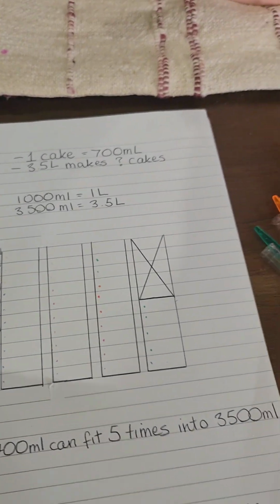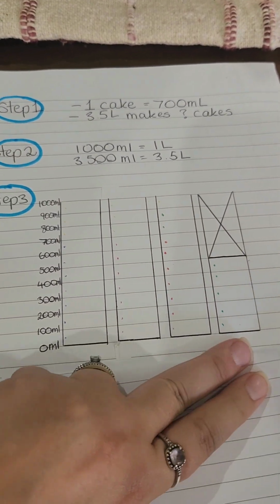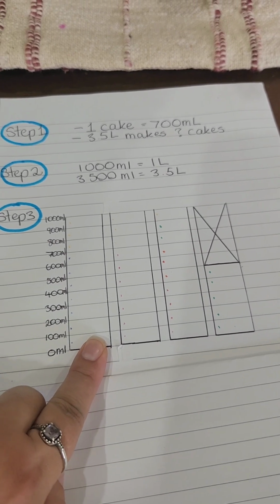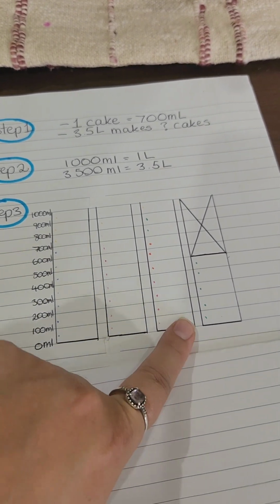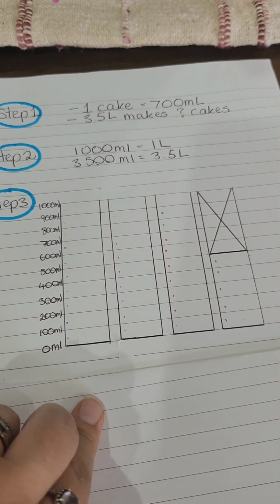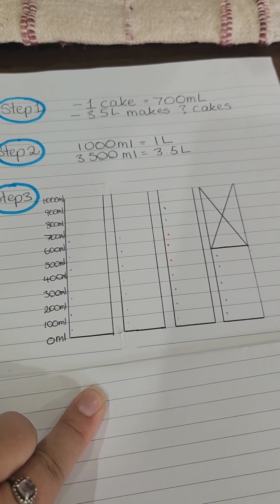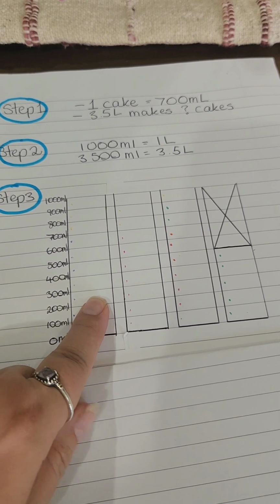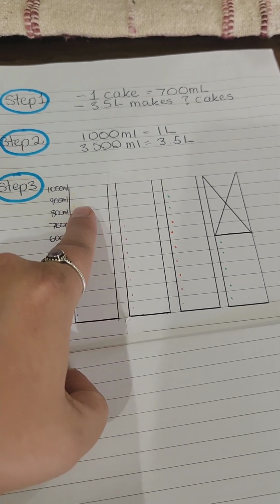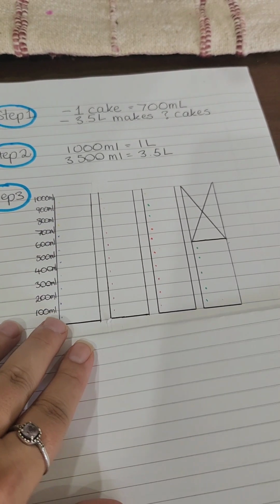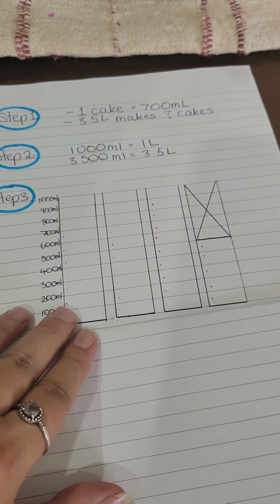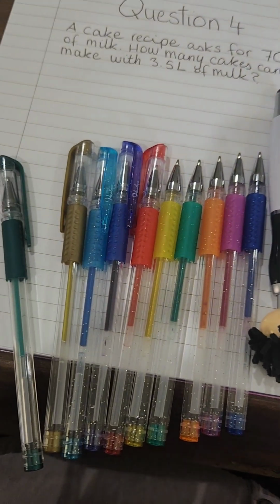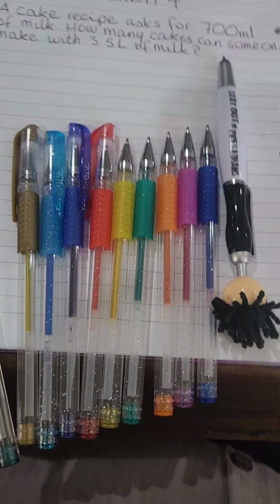Let's start by creating 4 different bars to represent 3,500 milliliters of milk. Each bar has 10 lines and each rectangle will equal 100 milliliters. Let's see how many colors we can use. Coloring in 7 rectangles at a time will equal our amount. Let's grab a group of pencils and begin coloring.